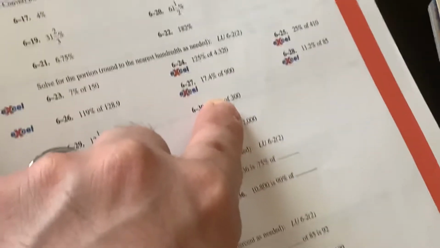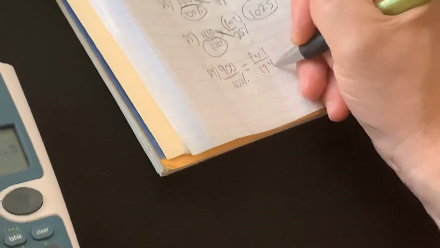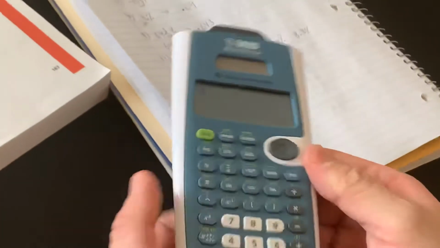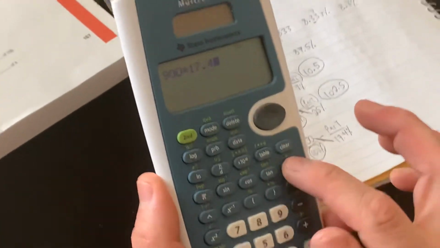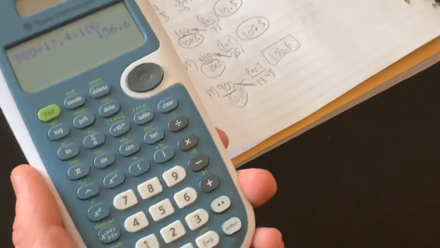One more. 27, we have of 900, so 900 will represent our total. You want to put 100% on the bottom. The part, leave it alone, leave it blank. I'm just writing for you guys so you can see it. And we put the percent they gave you on the bottom of it. How do you solve it? Cross multiply and divide. So literally 900 times 17.4 divided by 100. Press enter. Gives you a result. Well, that's the part you're looking for. See? Nothing to it.